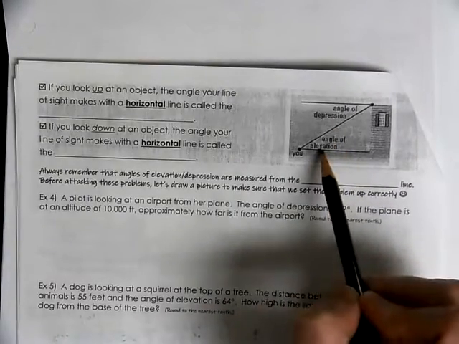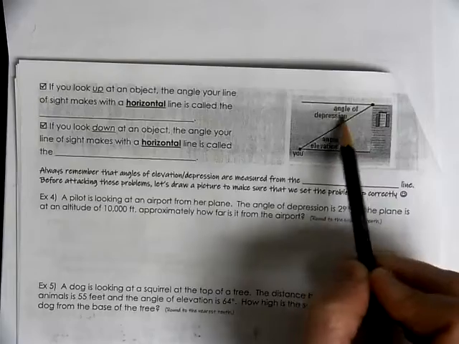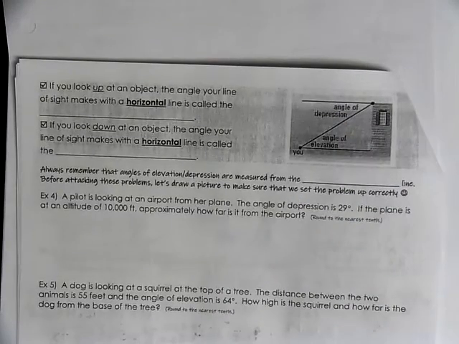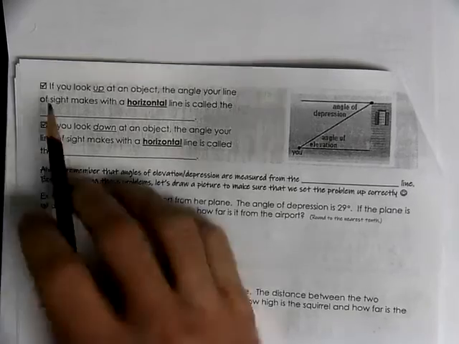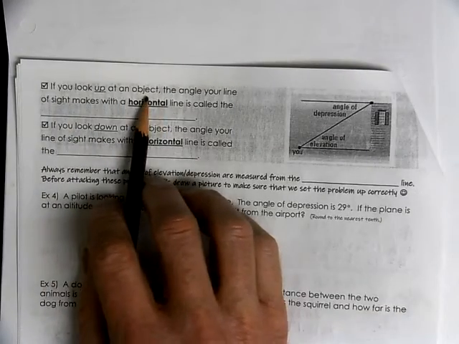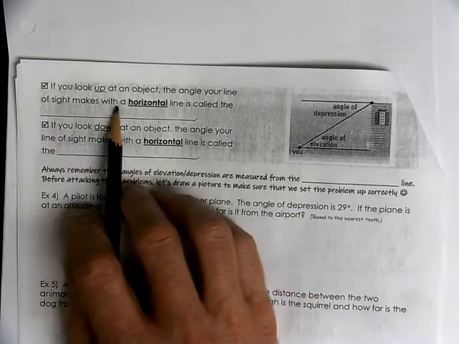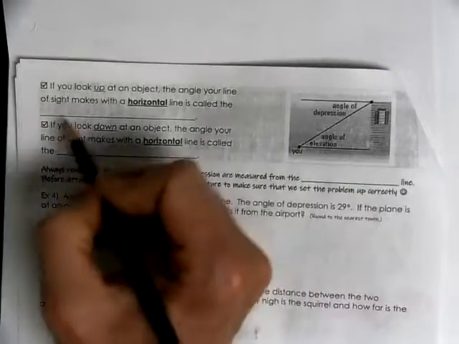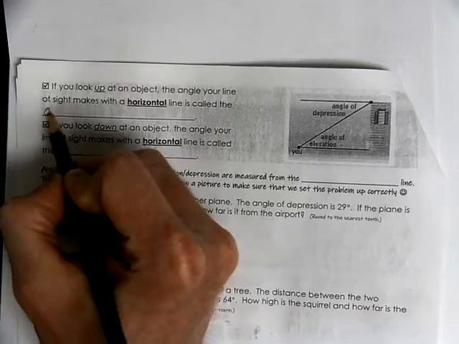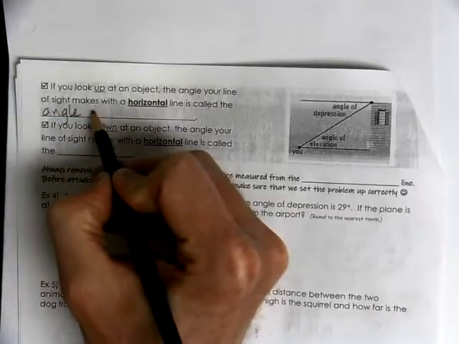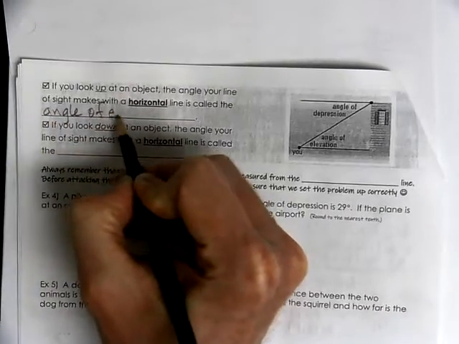They will be congruent. It depends where you want to draw your triangle when you're making the figure for the problem. If you look up at an object, the angle your line of sight makes with the horizontal line is called the angle of elevation.